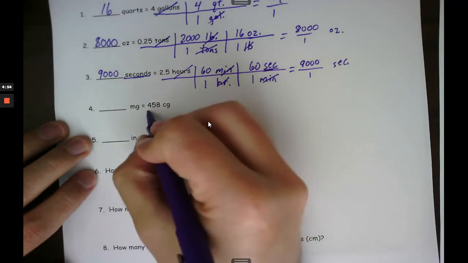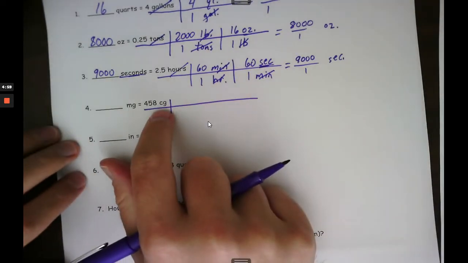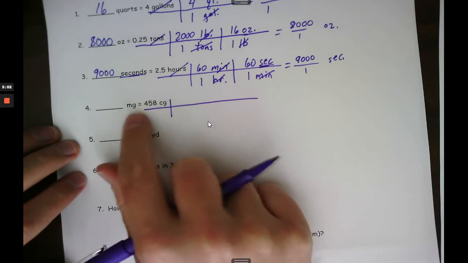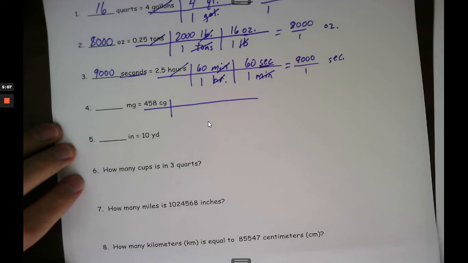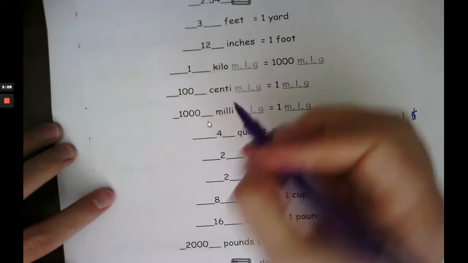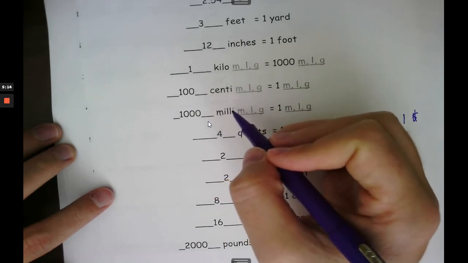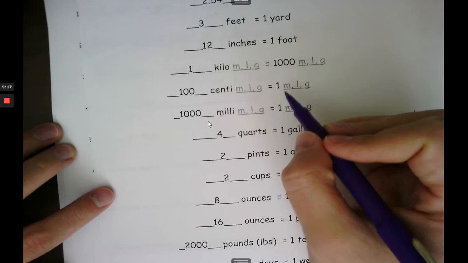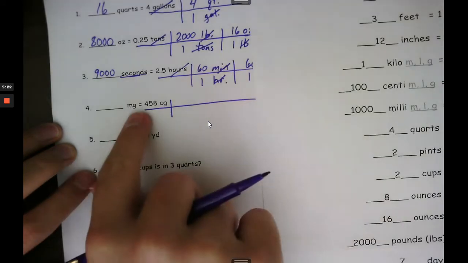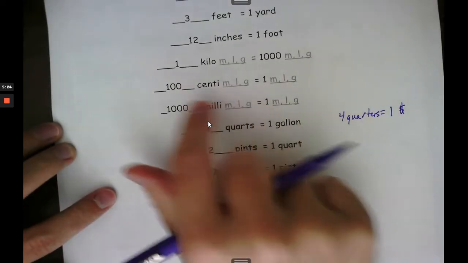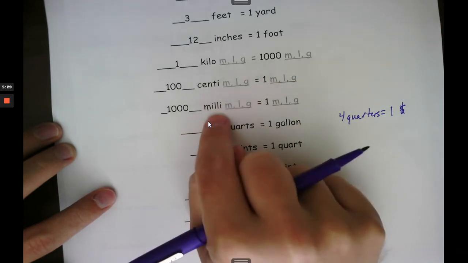I don't know off the top of my head this conversion. If you remember some stuff about milli and centi, you might. But if I look over here, I have centi here, and I have milli here, and each of them are equal to 1 gram. In this case, since we're talking about grams, 100 centigrams is 1 gram, and 1,000 milligrams is 1 gram.